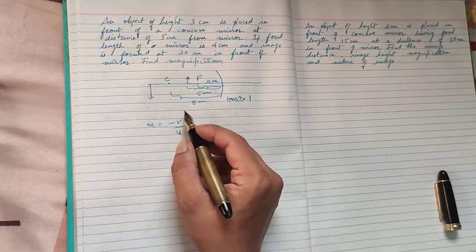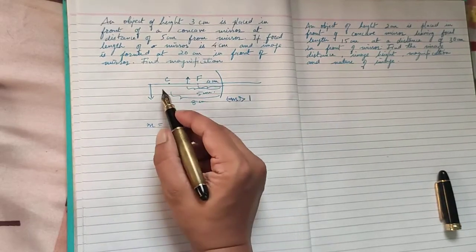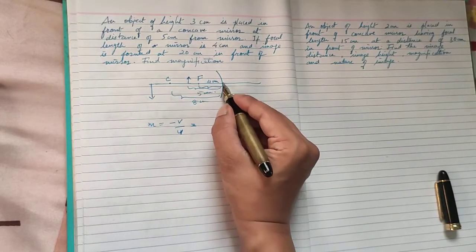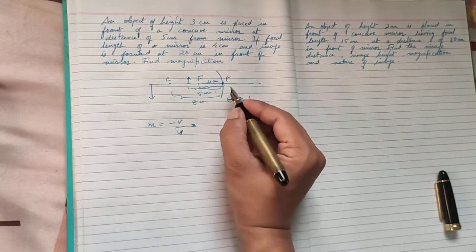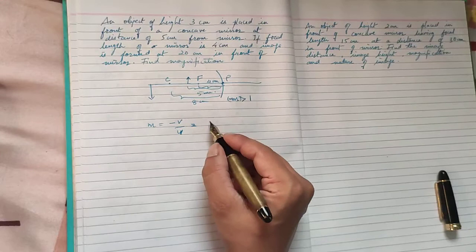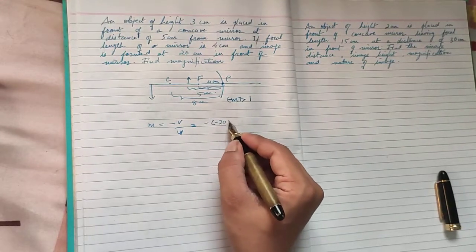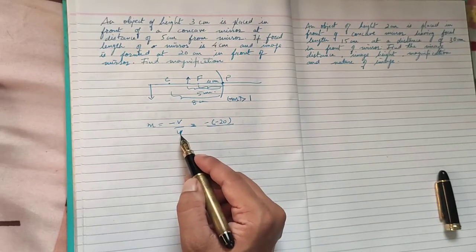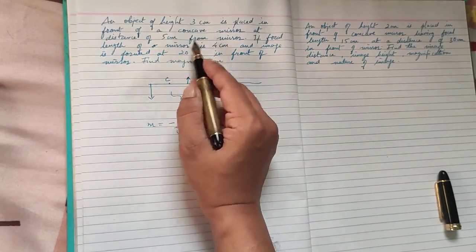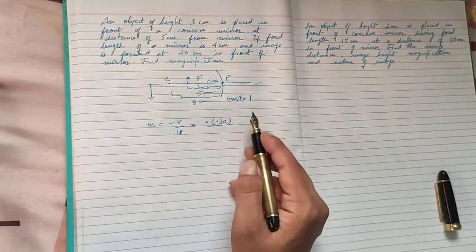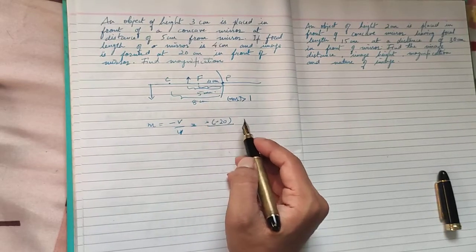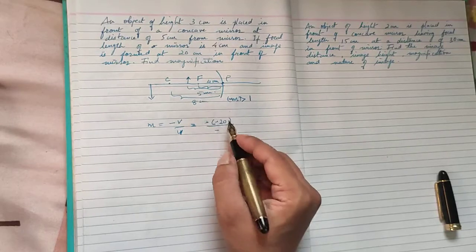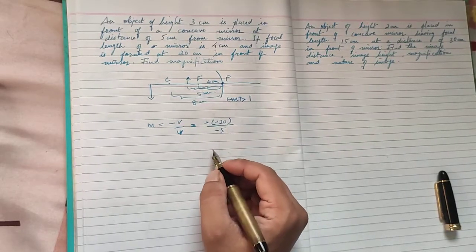Over here v is given as 20 centimeters, but as we know that it is 20 centimeters in front of the concave mirror, that is on the left hand side of our pole, and therefore v will be taken as minus 20, correct? And u, this is our object distance, that is 5 centimeters in front of the mirror. So we have 5 centimeters over here as well, but once again, because it is in front of the mirror, we always keep it as negative.